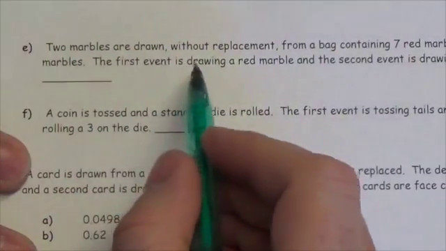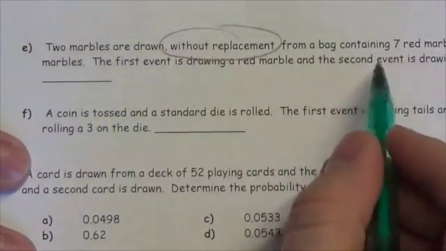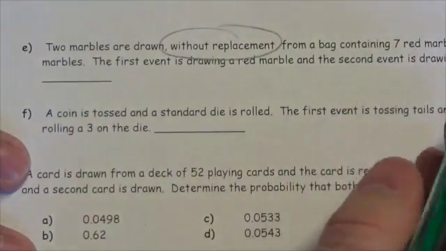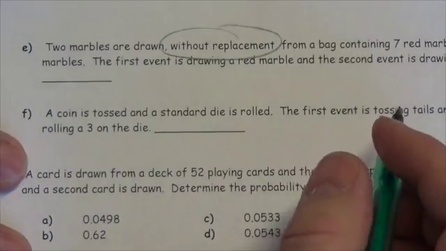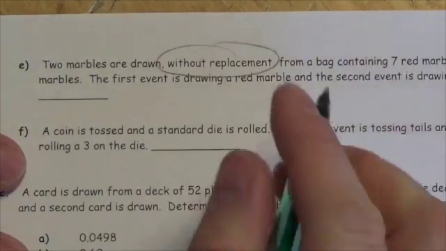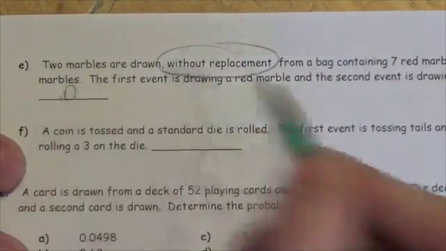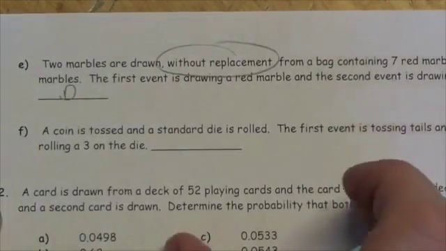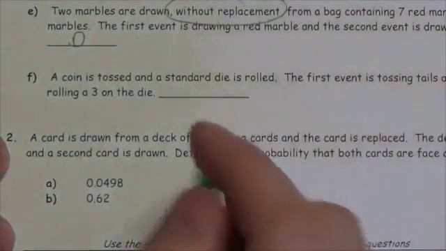2 marbles are drawn without replacement, there it is, from a bag containing 7 red and 3 blue marbles. The first event is drawing a red marble, the second is drawing a blue marble. Okay, but if you don't put that first marble back in, then the sample space has changed, and so these would be dependent events, because the probability of the second event has been influenced by the first one.